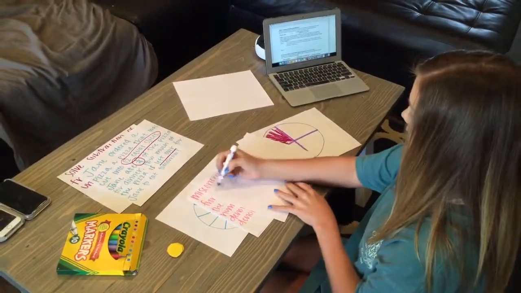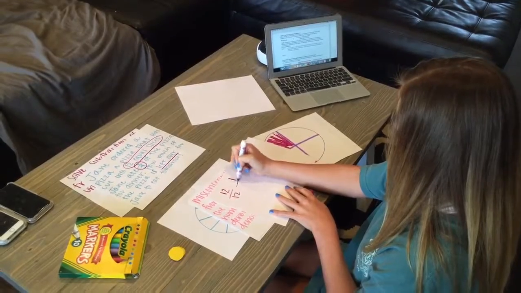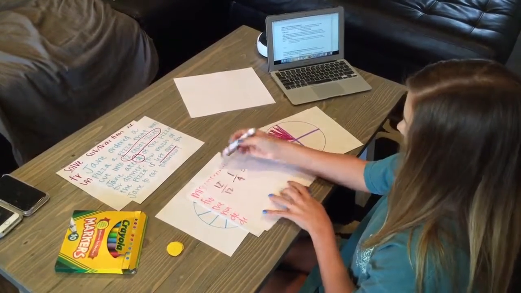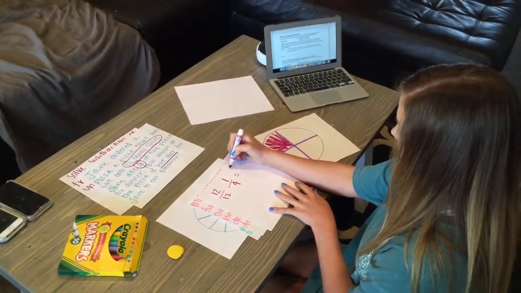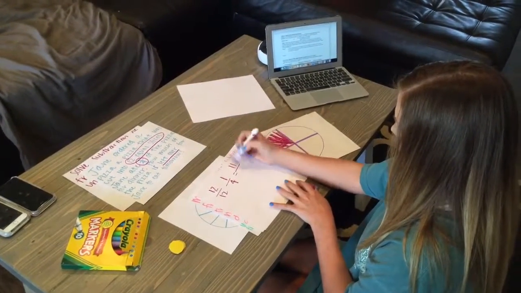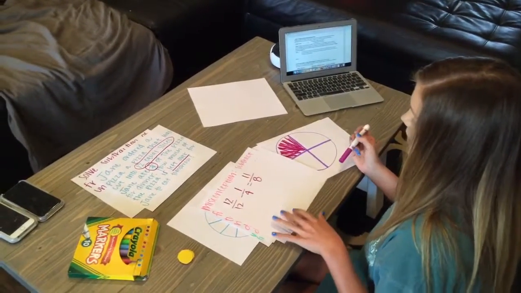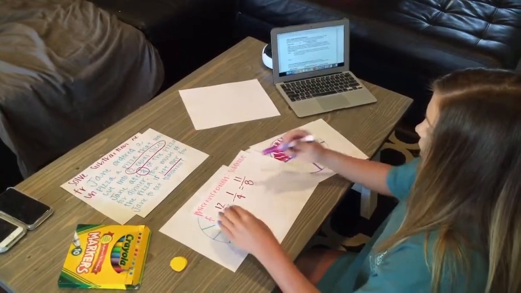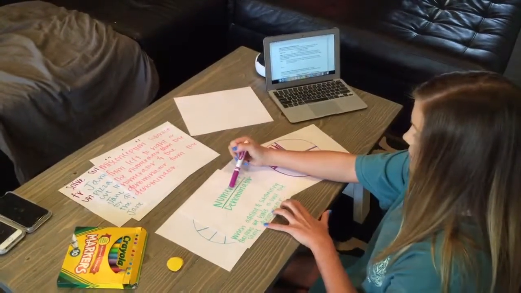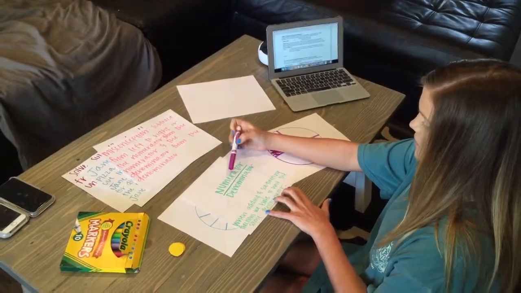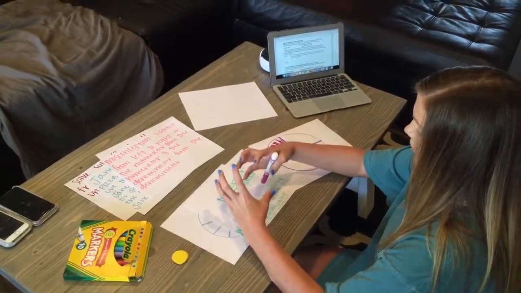If we had 12 twelfths minus 1/4, they might think you're subtracting 1 minus 12, so you would end up with 11/8. And that is, as we know, not correct. We need to make sure they know that the numerator is the part of our whole, and the denominator is the whole.